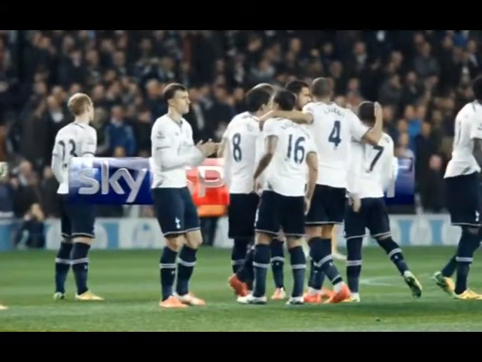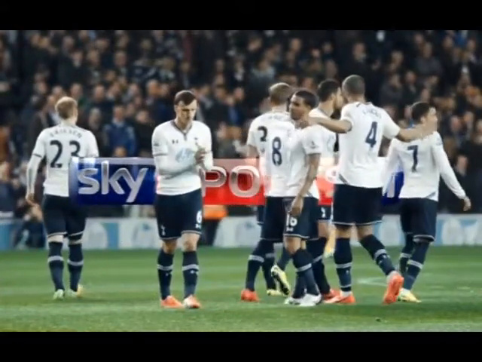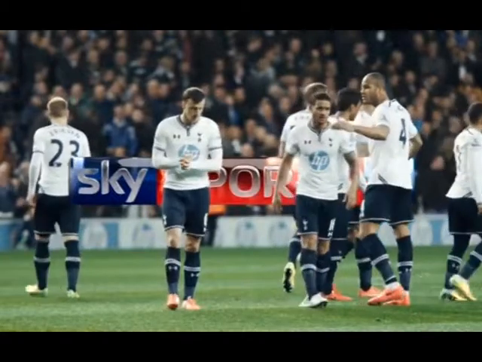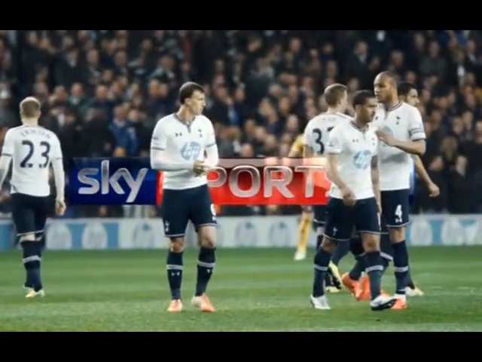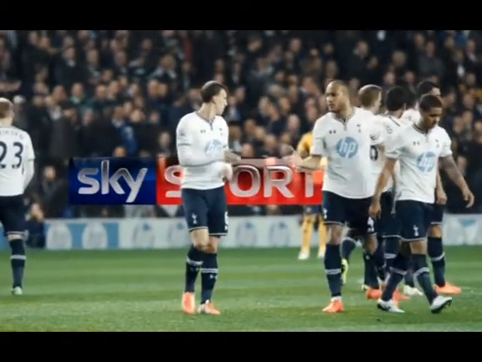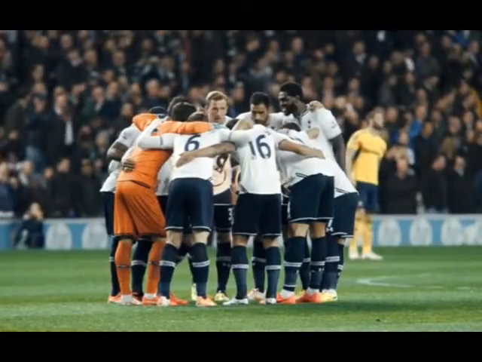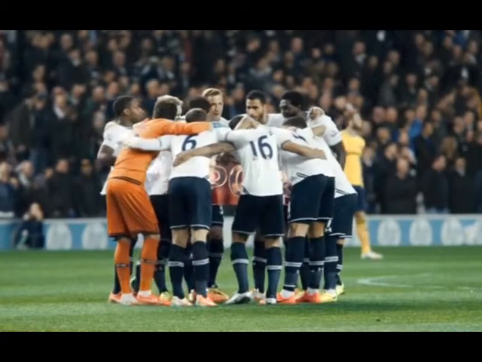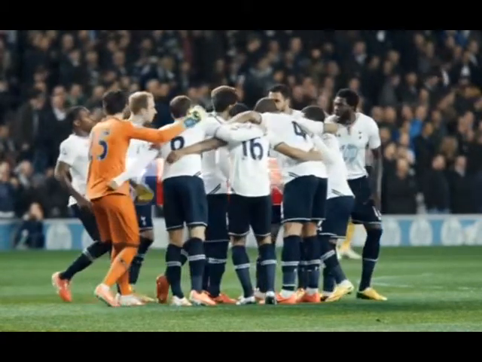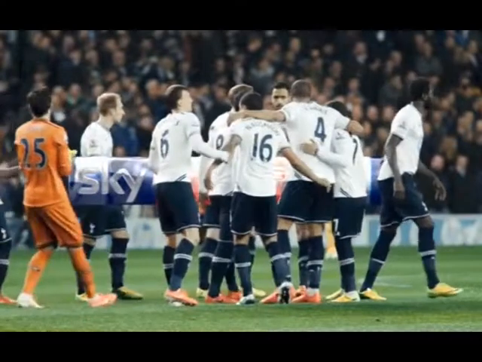The ident is also designed around the Sky Sports logo, which makes sense because television idents usually show the audience what channel they are watching, as it is a common convention of idents. It can be argued that the positioning of the logo within the ident connotes that Sky Sports are directly in the middle of the action and know what is going to happen.